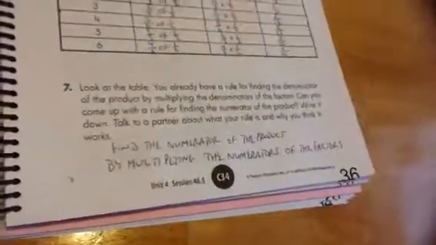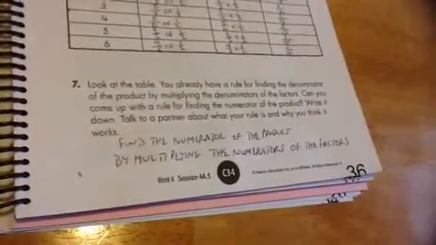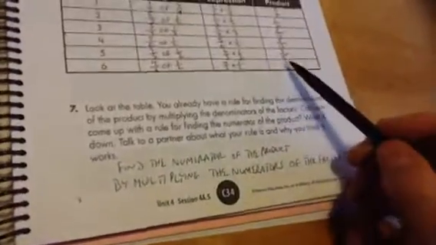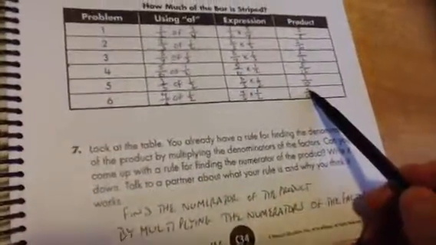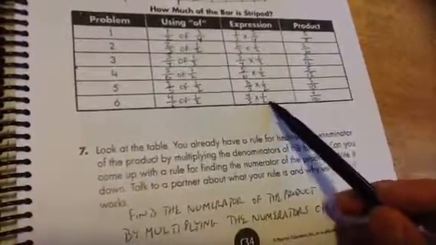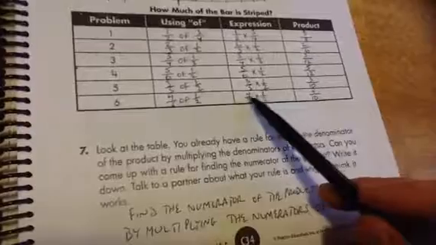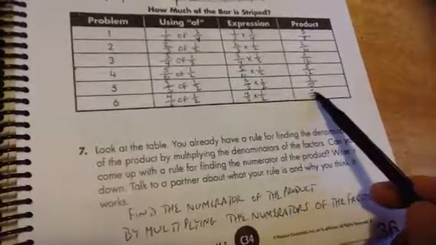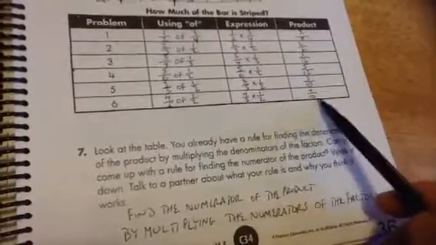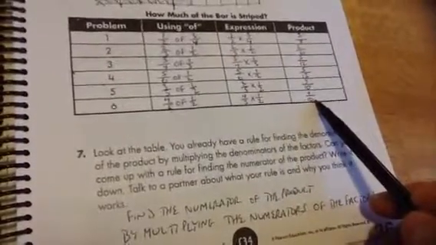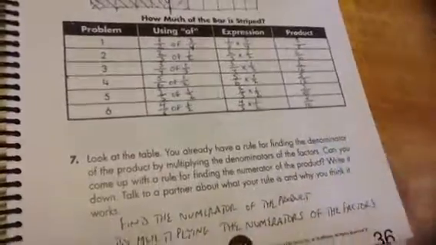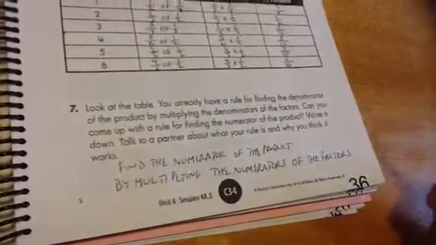It's something that we've been doing already anyway, but now we're putting it into words. To find the numerator of the product, you multiply the numerators of the factors. 4/5 and 1/2 are the factors here. Factors are things you multiply together. Multiply the numerators of the factors to get the numerator of the product, just like you multiply the denominators of the factors to find the denominator of the product. Just a fancy way of saying multiply across and get your new numerator, multiply across, get your new denominator. But that's the technical way of putting it.